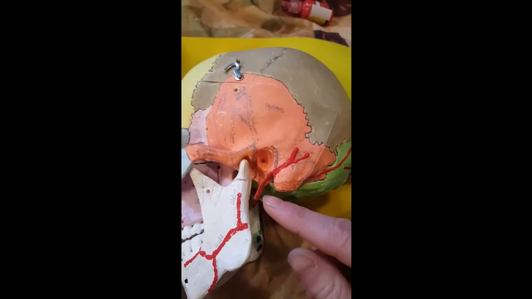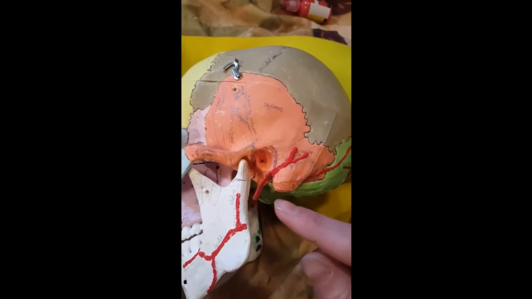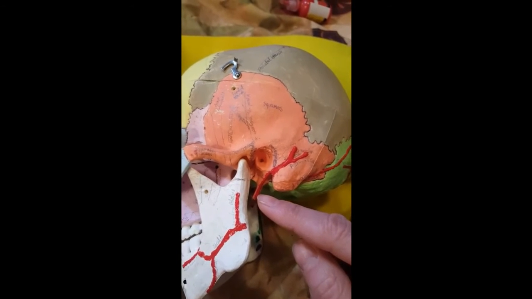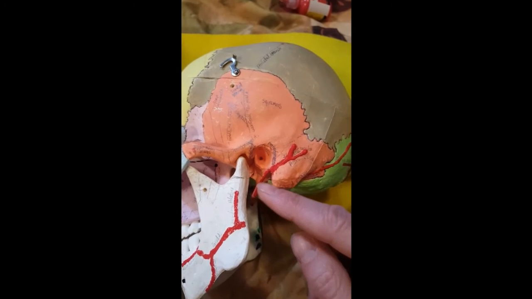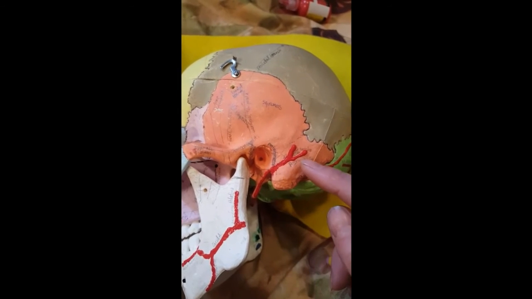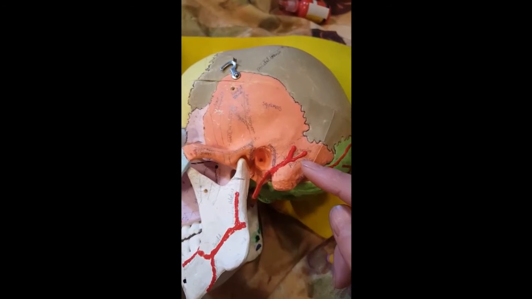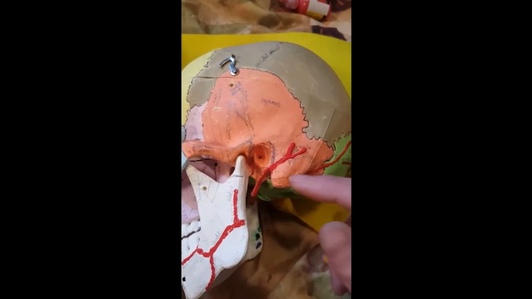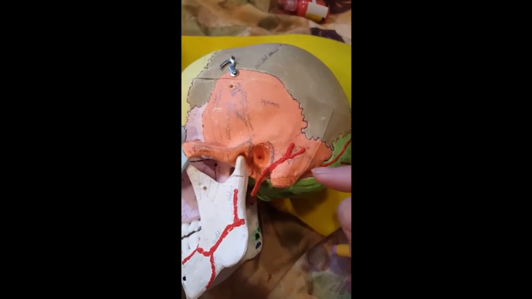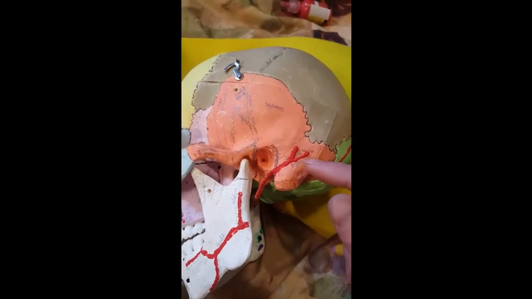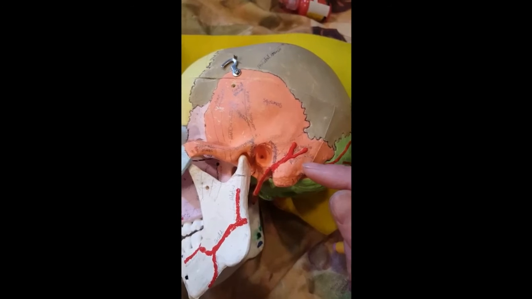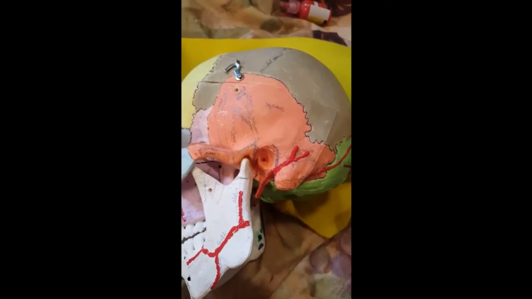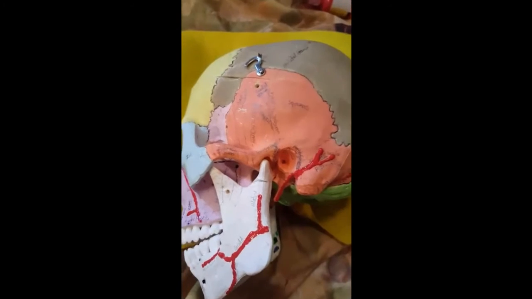It arises at the level of the tip of the styloid process, and it passes posteriorly. It has 2 branches. We have the auricular branch, which supplies the internal ear, and then the stylomastoid branch that supplies the mastoid air cells. So just a small branch off of there for the posterior auricular.